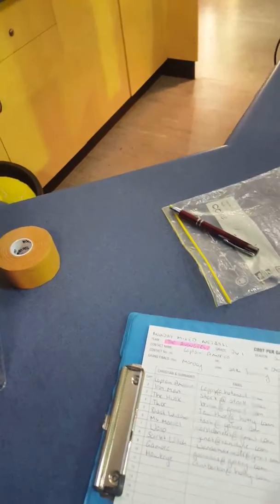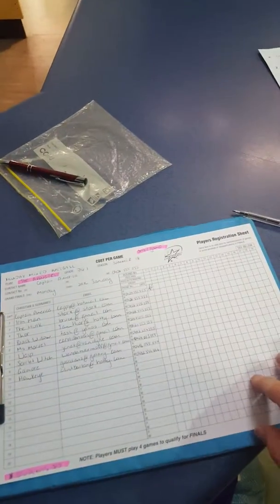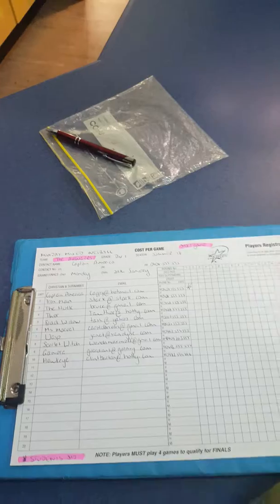And that's as simple as that for logging in and using the player registration sheets at the Mackay Indoor Sports Arena. If you have any questions, don't hesitate to ask one of our friendly staff behind the counter.